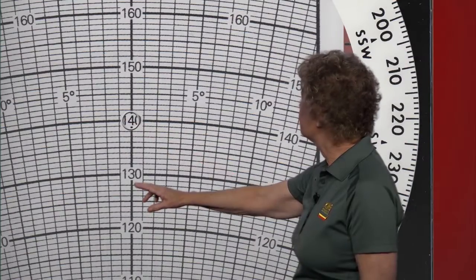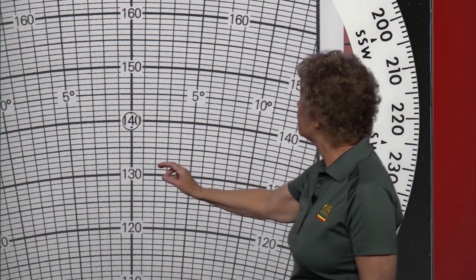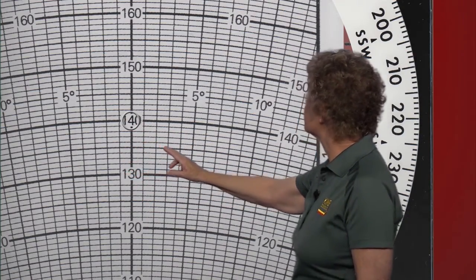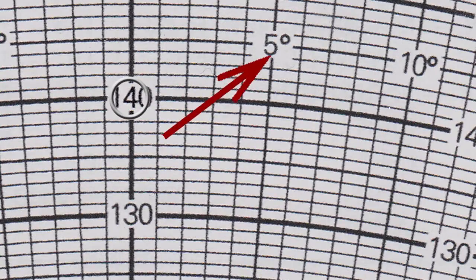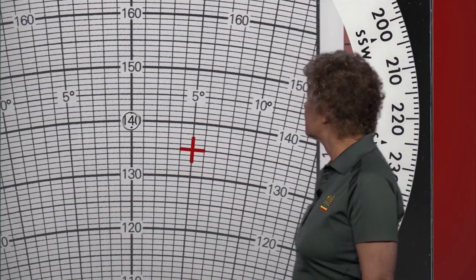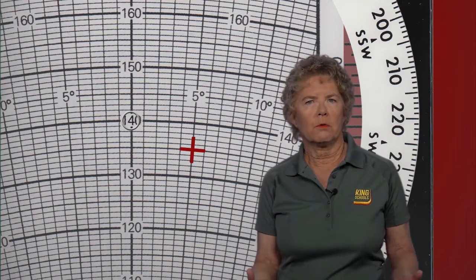Here's 130. Here's 140, so this arc right here represents 135 knots. Now where this nearly vertical 5-degree line crosses that arc for 135 knots, that's where we want to put an X. And what that X is going to represent is our wind.